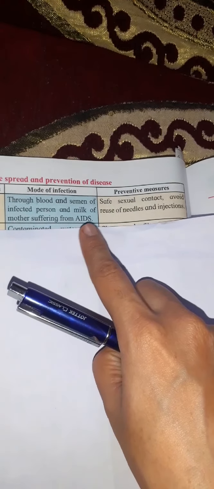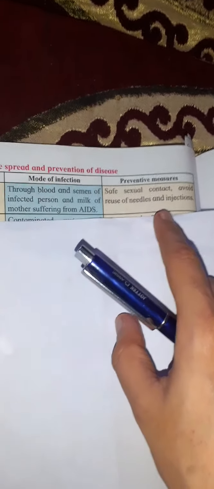How can this be prevented? Obviously you have to avoid these infectious modes. So avoid reuse of needles and injections, because if somebody already has this disease, it can be transmitted through needles. And practice safe contacts.